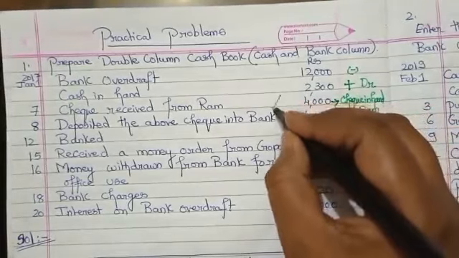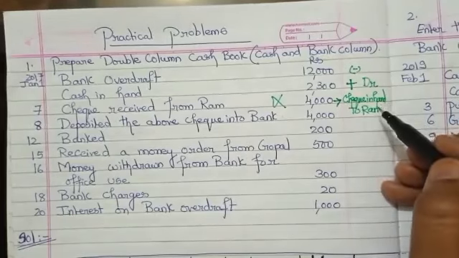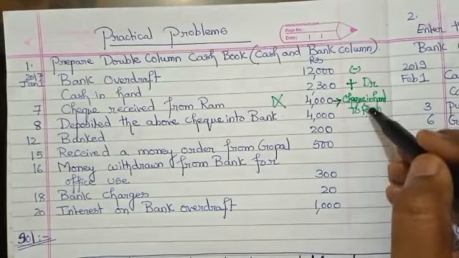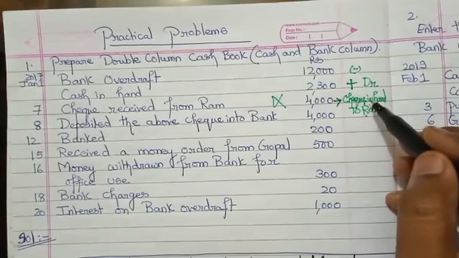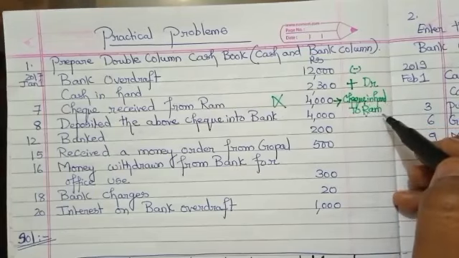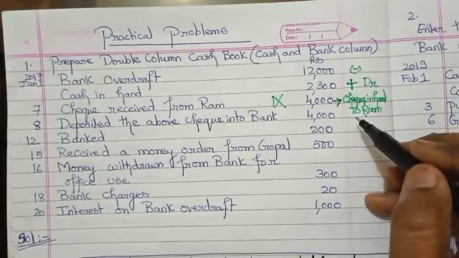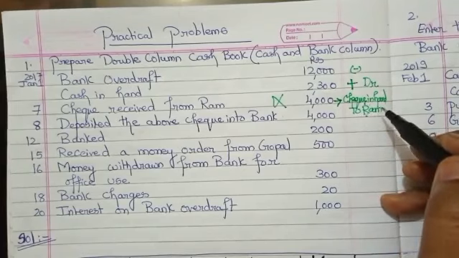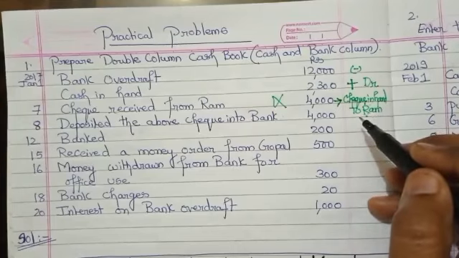So this entry will not be posted in the cash book because in this entry, neither cash nor bank account is opened or represented. That's why cheque in hand account debit to Ram will not be recorded in the cash book. I already explained different cases of receipt of cash, so go through the previous video.